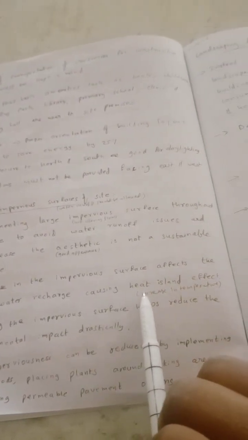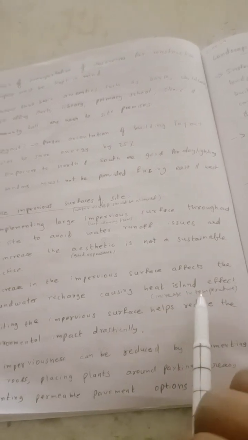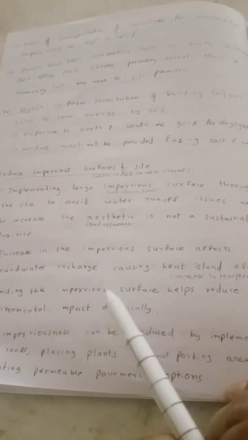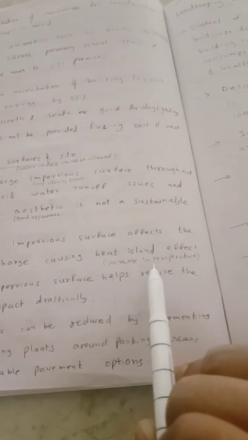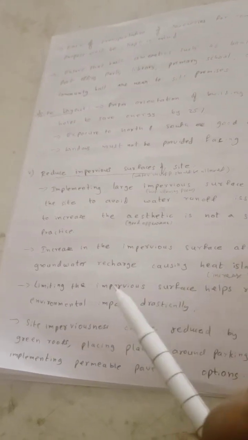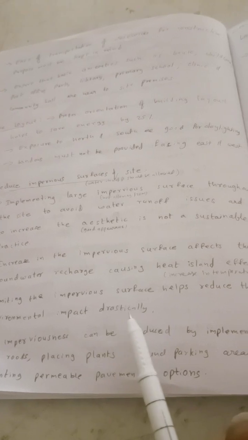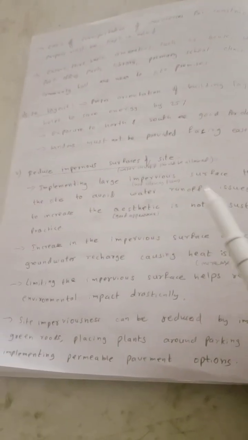An increase in the impervious surface affects groundwater recharge, causing the heat island effect, that is, an increase in temperature near the building. Limiting the impervious surface helps reduce the environmental impact drastically. If we allow the water runoff to flow, it is good for the environment, eco-friendly.